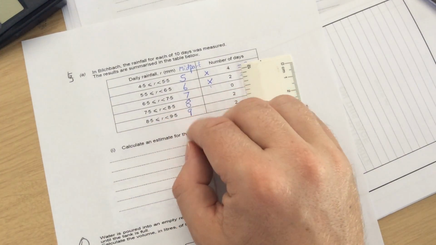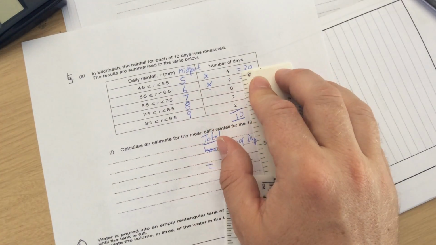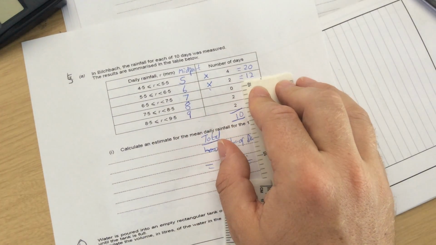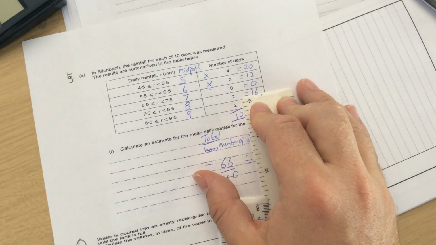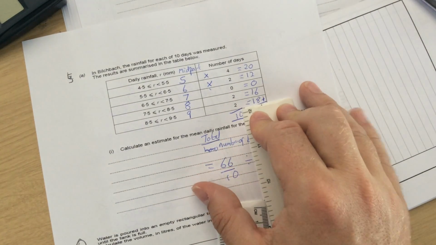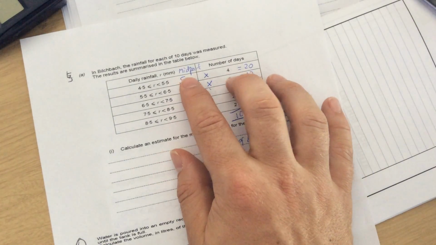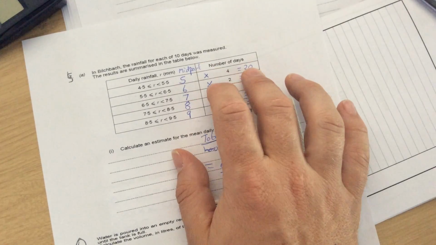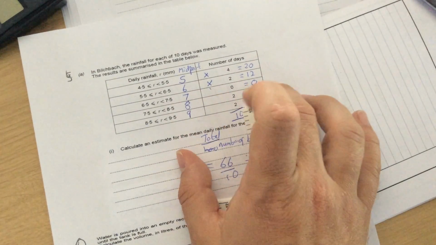So when you're doing the midpoint now, you then would do 5 times 4 is 20. 6 times 2 is 12. 7 times 0 is 0. 8 times 2 is 16. 9 times 2 is 18. Because we say in there 4 days with 5 millimetres of rain, so the total will be 5 times 4 is 20. 6 times 2 is 12. 7 times 0 is 0.